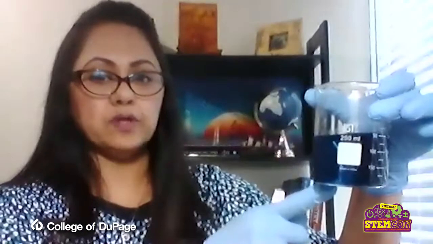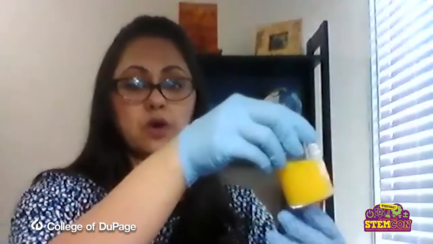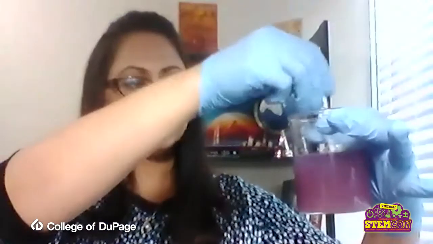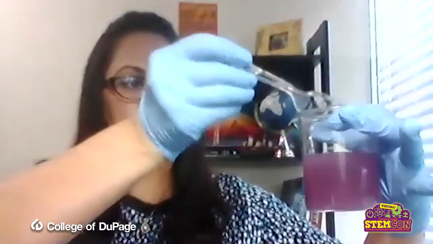So now I'm taking a fresh sample of the same red cabbage juice, and I'm going to test it with orange juice. Any orange juice will do. It is better to use something that is not made from concentrate to show the change better. Okay, so let's pour this in and see what type of change we see here. All right, now you can see this gave us the change as well. And this is more of a faint pink color.